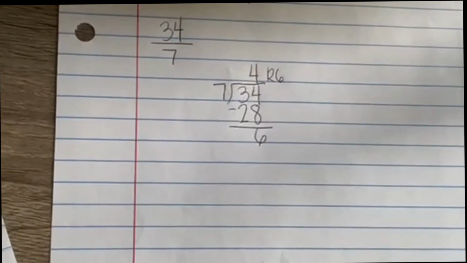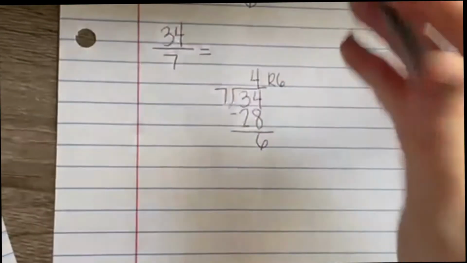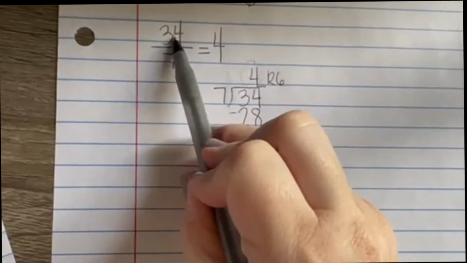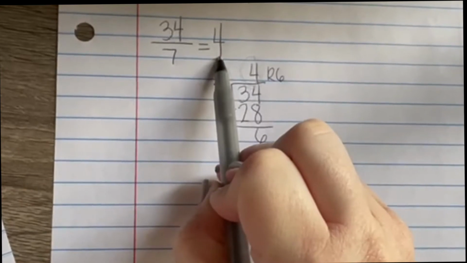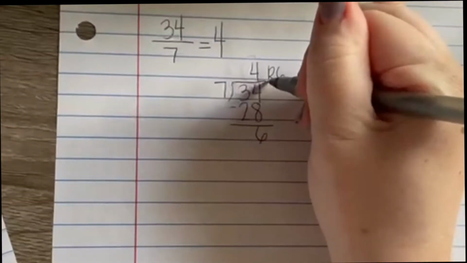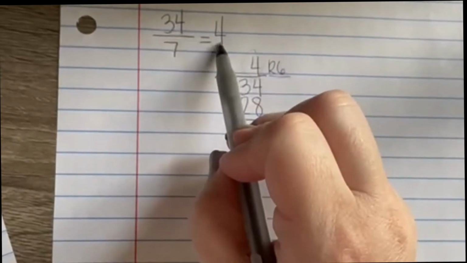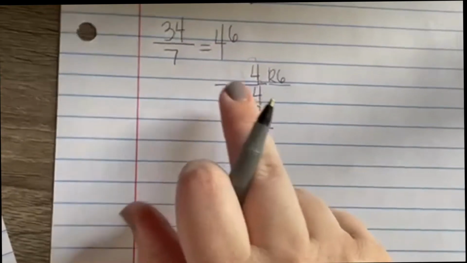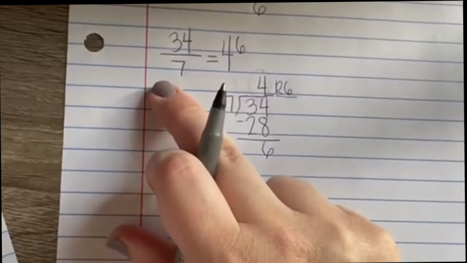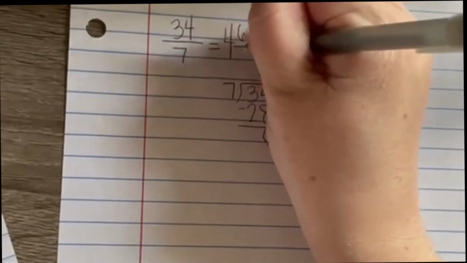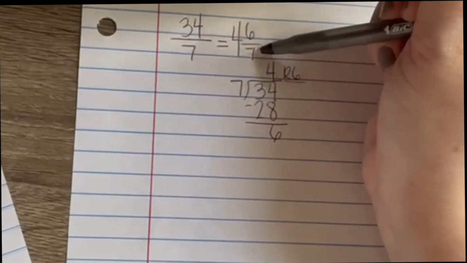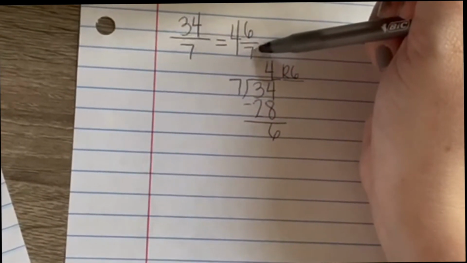Now, to write that as a mixed number, your whole number will be the quotient. So this answer here, that's your whole number, because 7 goes into 34 4 times. And the numerator will be the remainder. So 7 goes into 34 4 times with the remainder of 6, because 34 minus 28 is 6. And the denominator stays the same. You're just going to bring over the 7. And now you need to check to see if it's simplified. 6 and 7 have no factors in common besides 1. So that means this is your final answer.